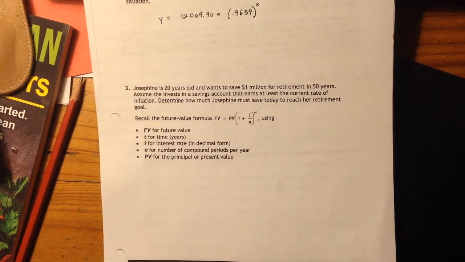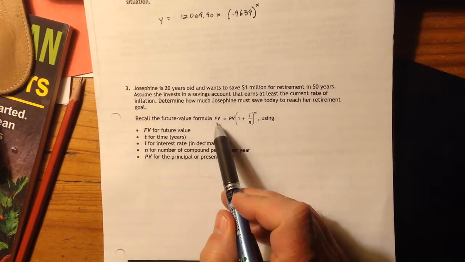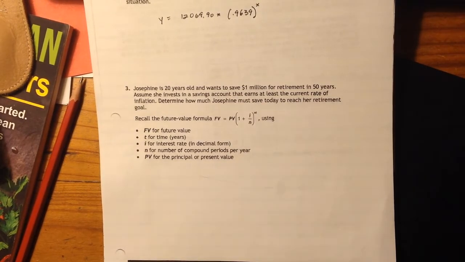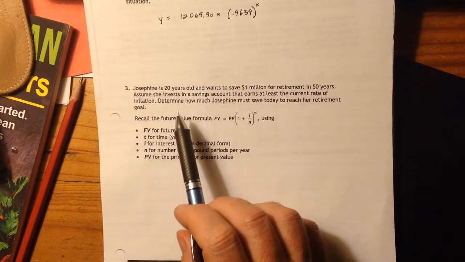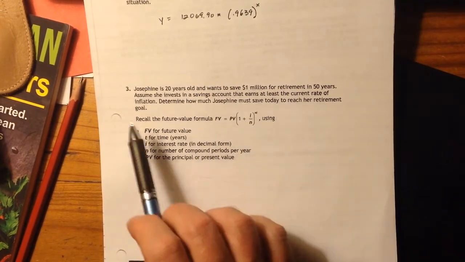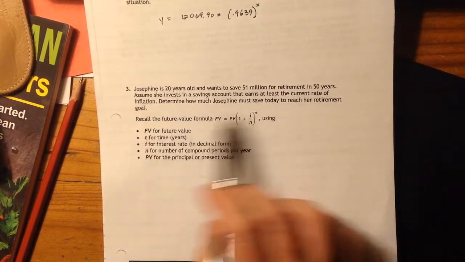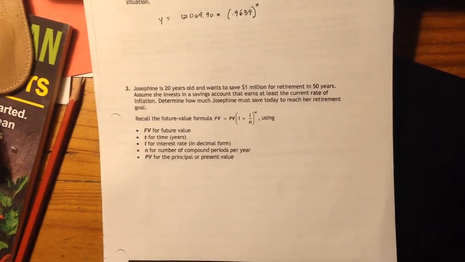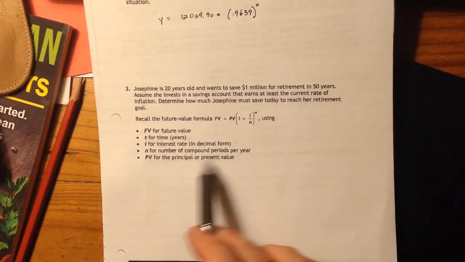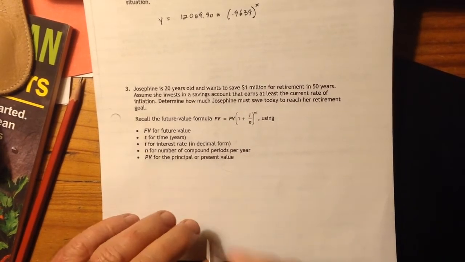So we want to know the present value. We know in the future she wants to have $1 million, and that's going to be 50 years from now. She's going to a savings account that earns at least the current rate of inflation. Determine how much she must save right now. Okay, so it doesn't tell us how much to compound or anything like that.